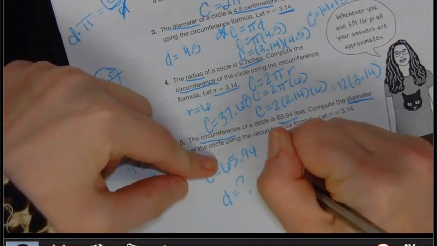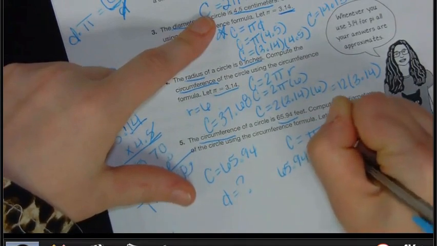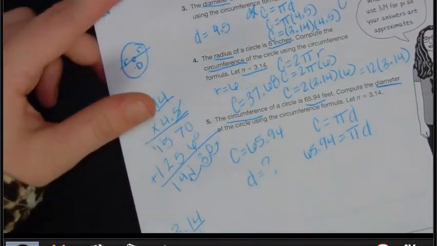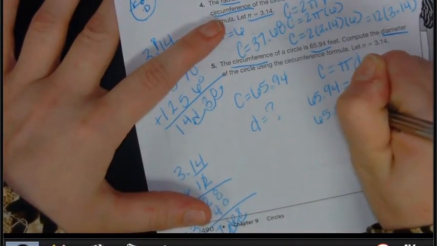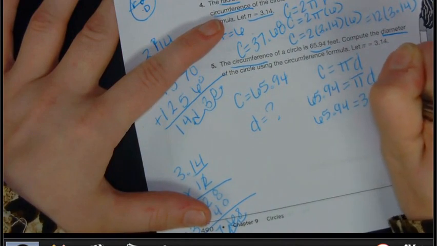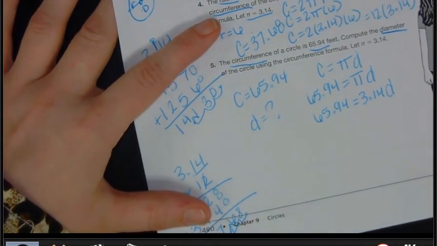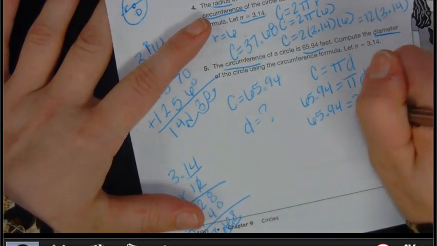Now, the second line, I'm plugging in my numbers. So I'm going to take 65.94 and set it equal to pi times diameter. Change pi to 3.14. Now, I'm going to solve. How do I undo multiplication?